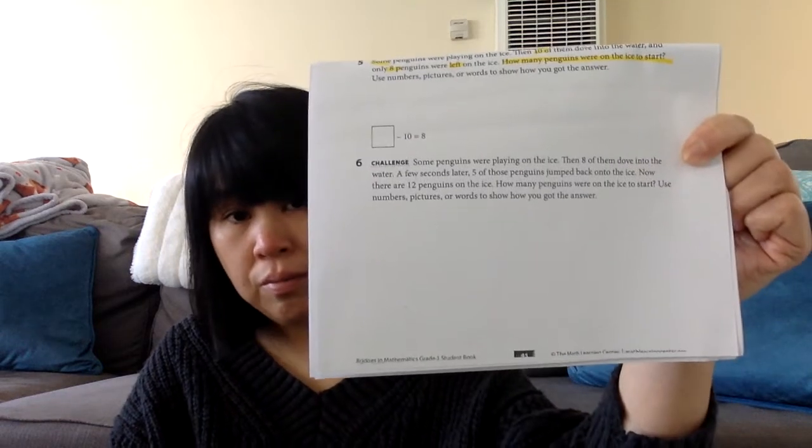All right, last one. This is a challenge one, which means it's optional, but I want you to try. Some penguins were playing on the ice. Then 8 of them dove into the water. A few seconds later, 5 of those penguins jumped back on the ice. Now there are 12 penguins on the ice. How many penguins were on the ice to start? Use numbers, pictures, or words to show how you got the answer.